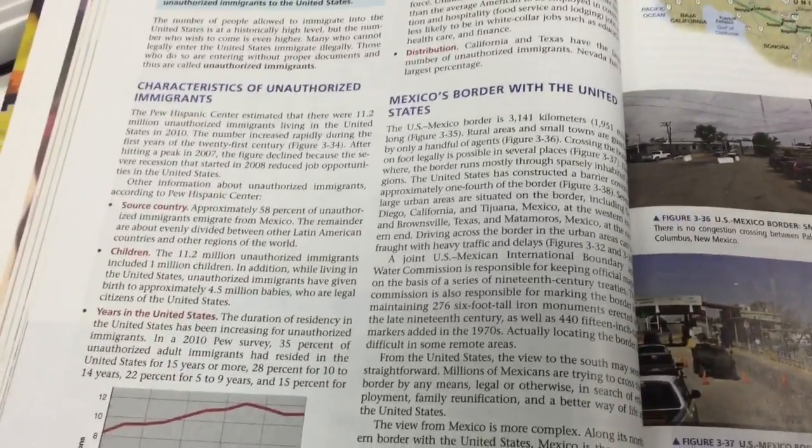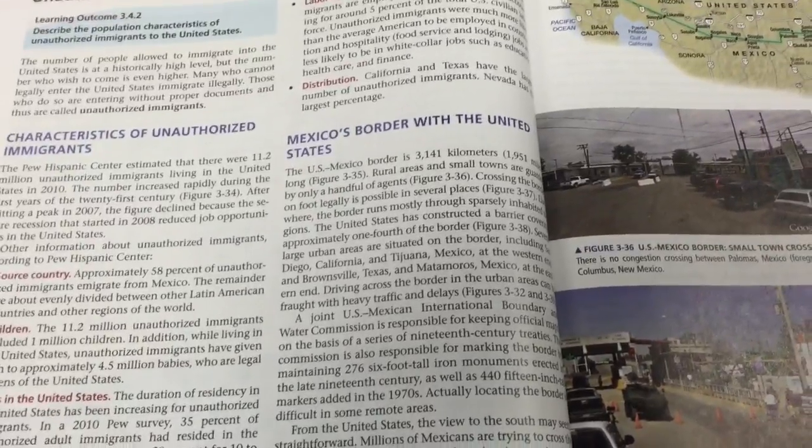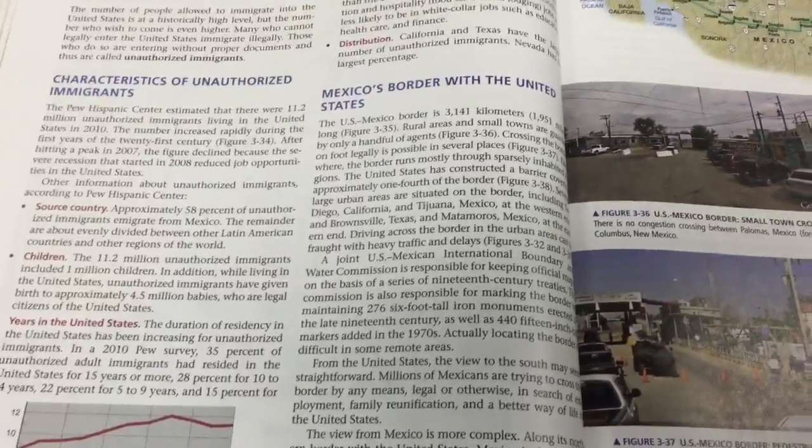Then we look at Mexico's border with the United States, and this is another one that's really, really interesting. You guys probably think you understand the border controversy with Mexico and the United States, but the same thing is happening with Mexico and Guatemala.